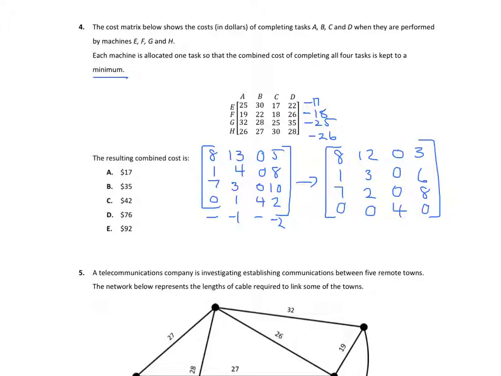So now we can see we've got a 0 in each row and column, so it's time to check our allocation by drawing the lines. Remember, we need to use the minimum lines to cross out the zeros. So I can cross out through here and here. Now I'm only using 2 lines. To allocate 4 tasks, I must use 4 lines. So I need to continue the process.